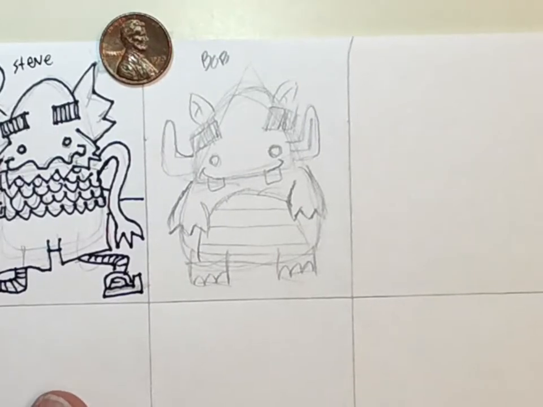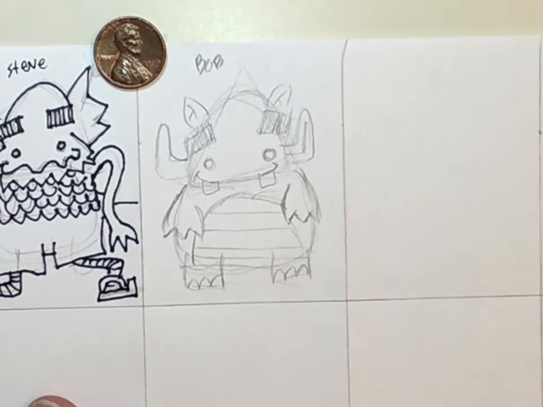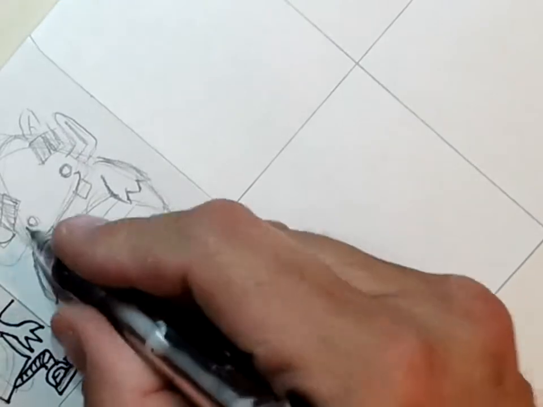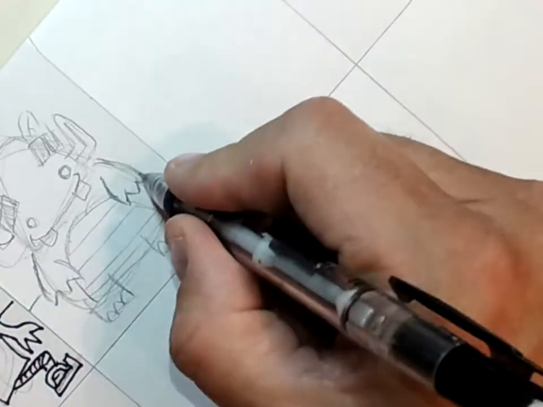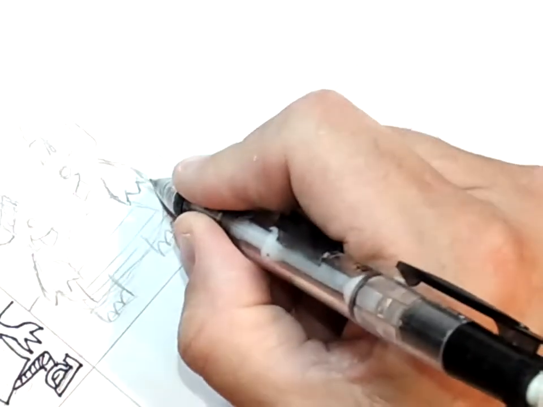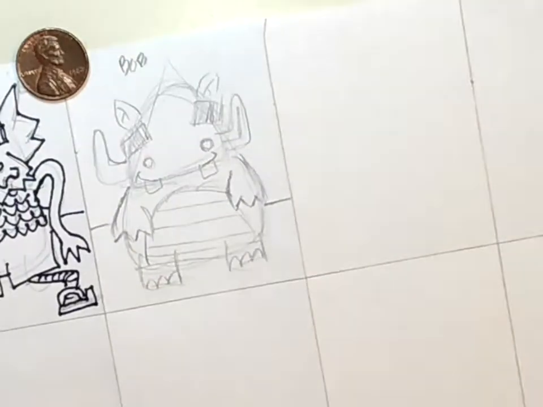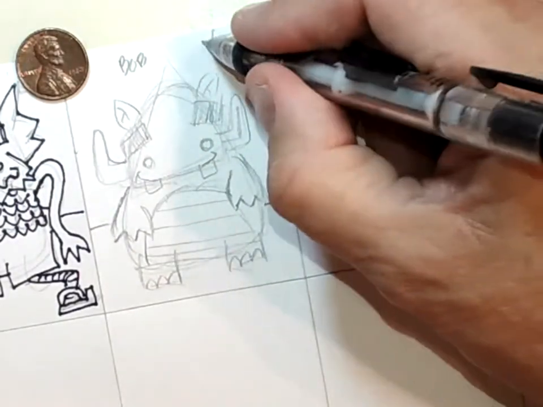So here's my pencil drawing. Now remember, I'm going to put him on the beach too, but I'm going to put the horizon line a little bit shorter or lower down. Maybe put the sun up here in the top.